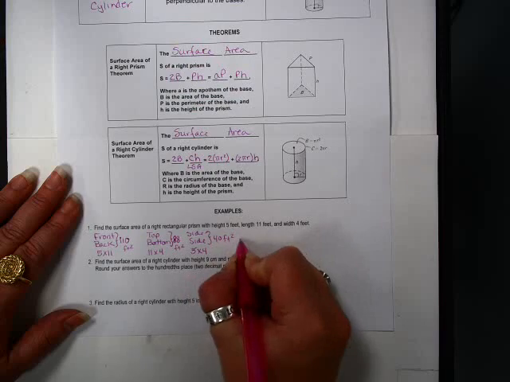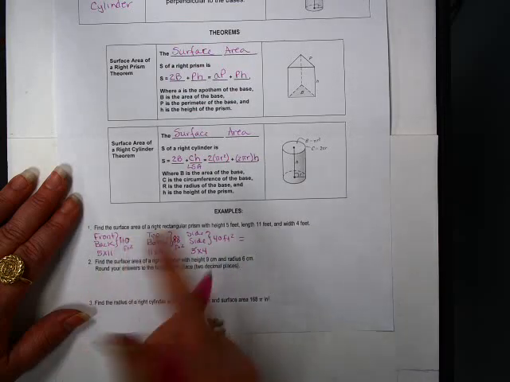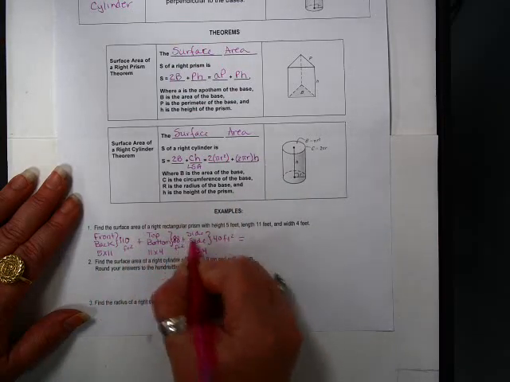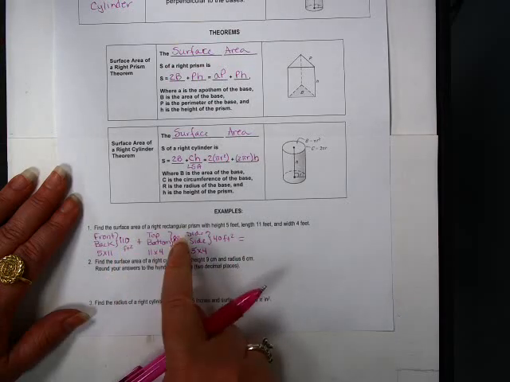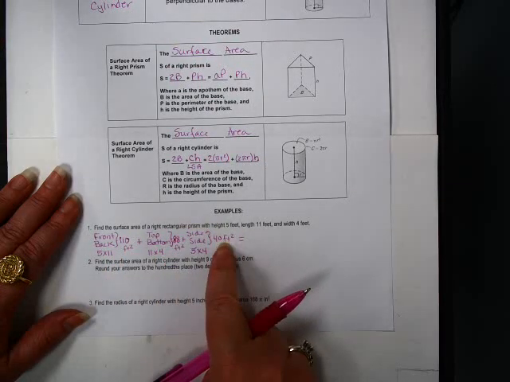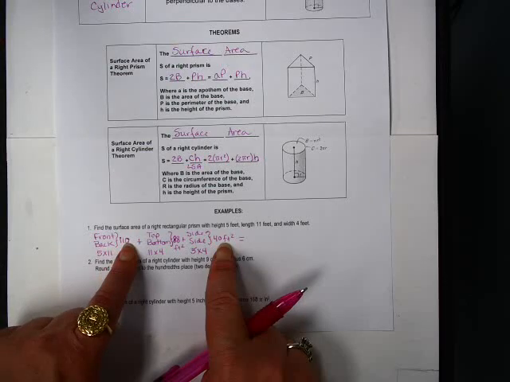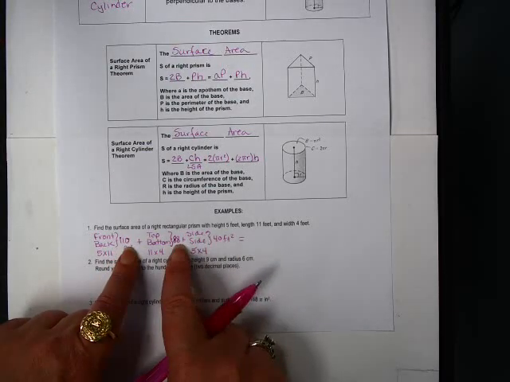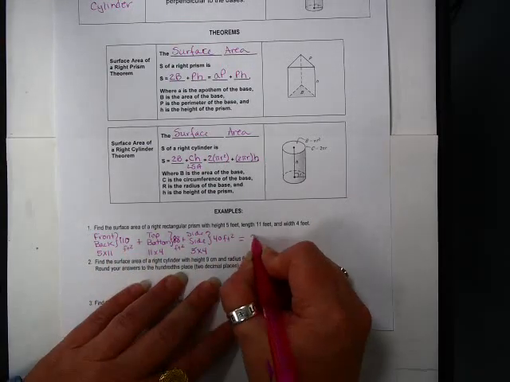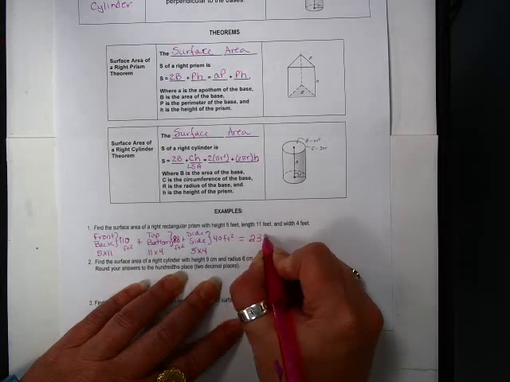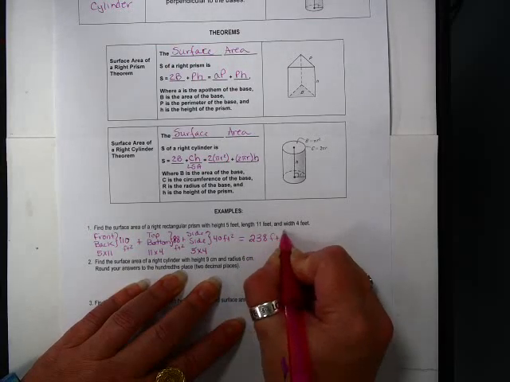feet squared. Now, to get my total surface area, I'm going to add all of these up. 110 plus 88 plus 40. That makes 150. 150 plus 88, that's going to be 238 feet squared. And that's how to do it without a picture. It's just labeling all the sides.